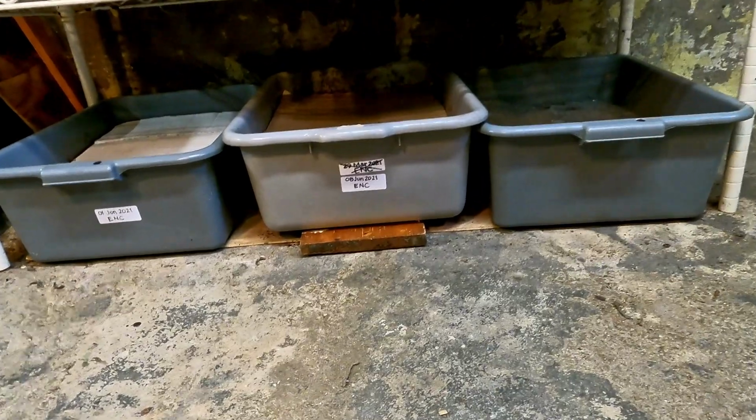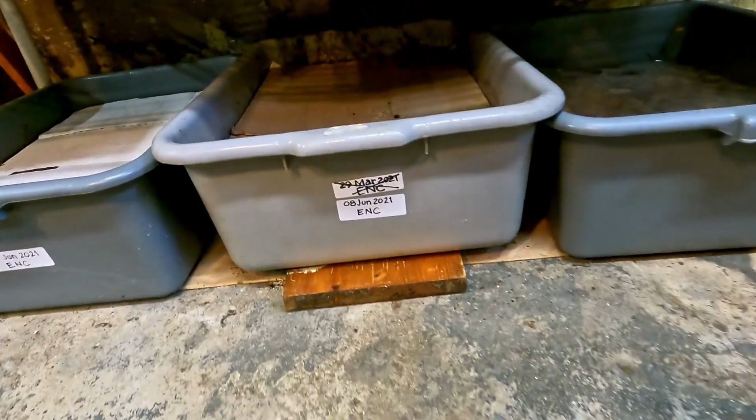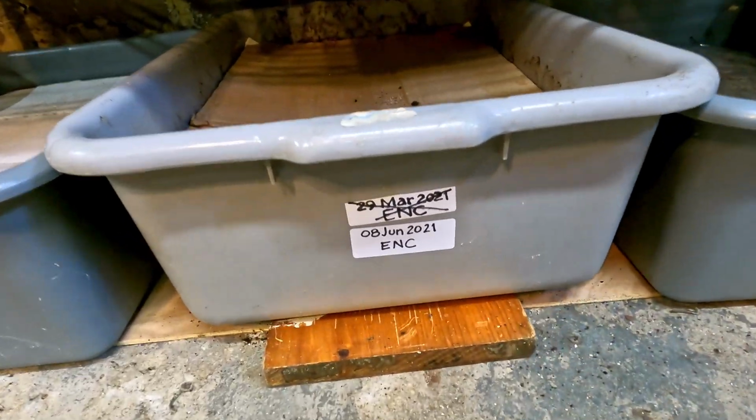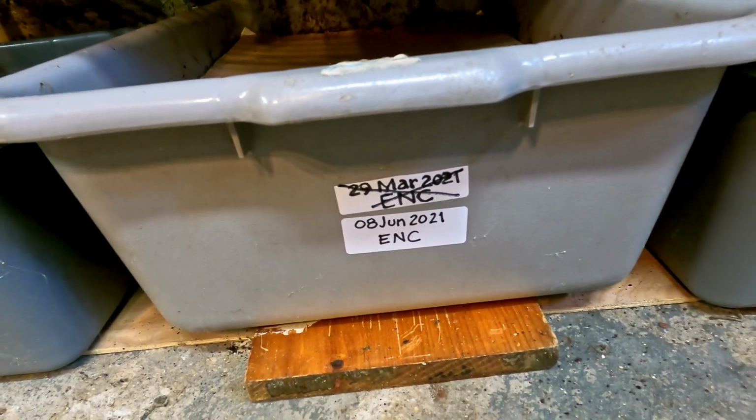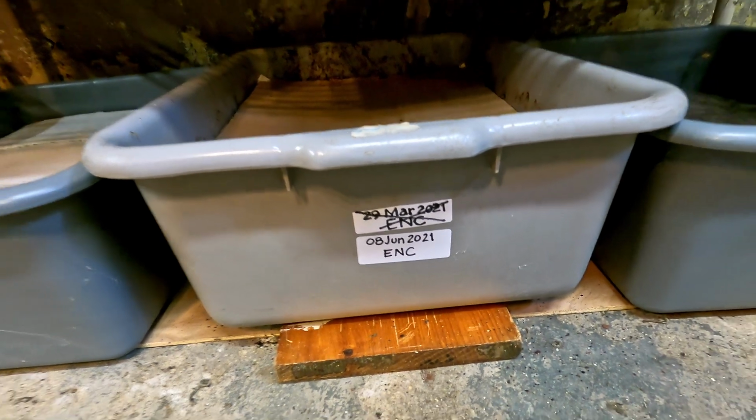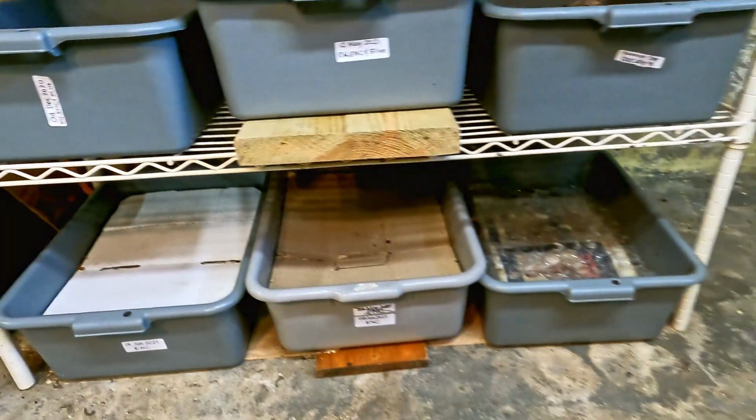And that's the reason you see the 2 stickers on here indicating the old start date, which is irrelevant at this point, and the most recent start date. All right, let's get this thing up on the bench and see how it looks.